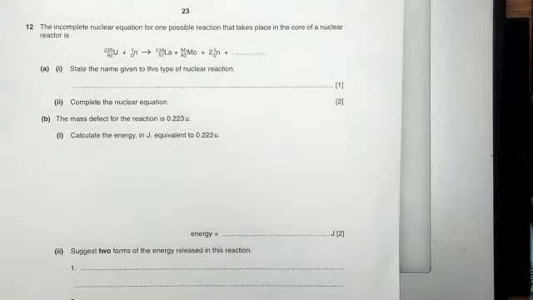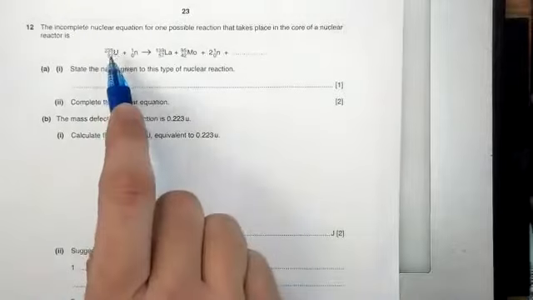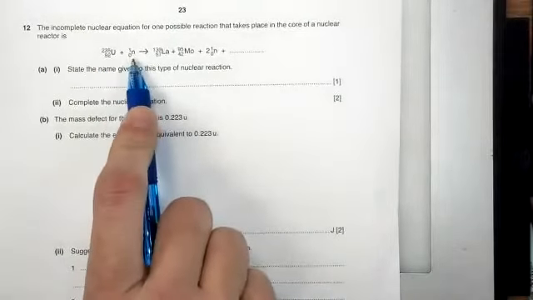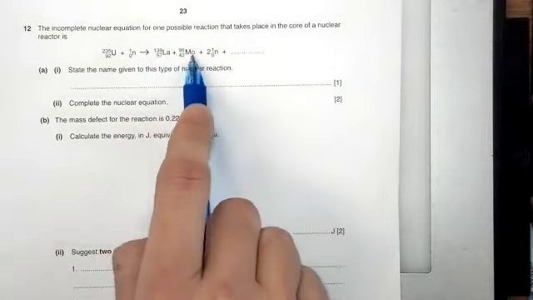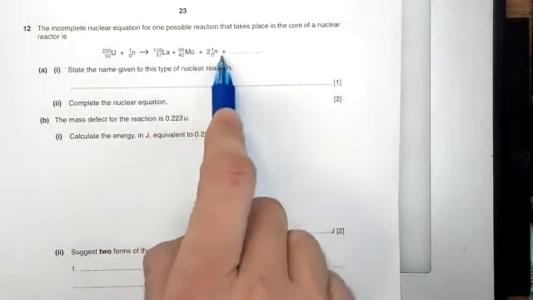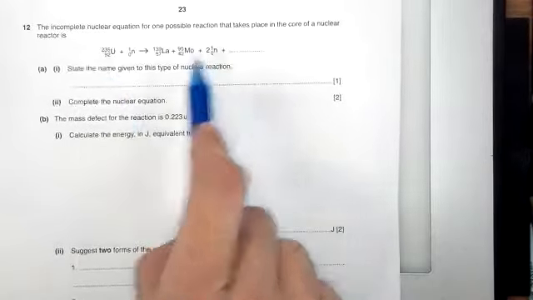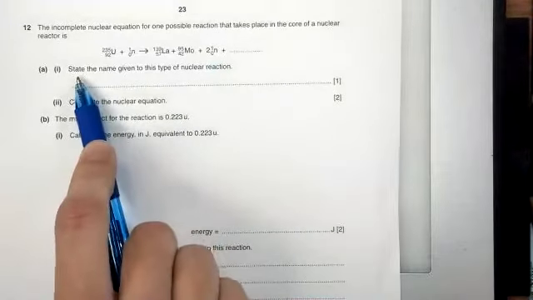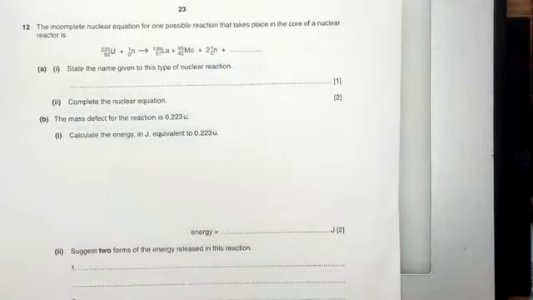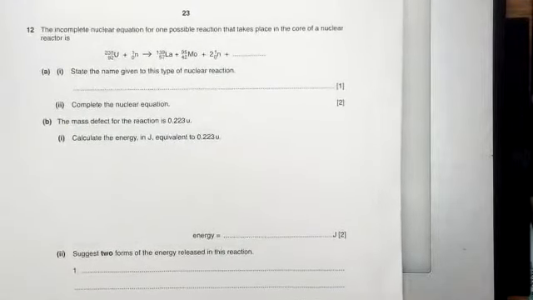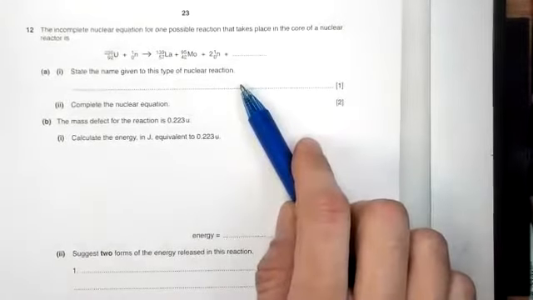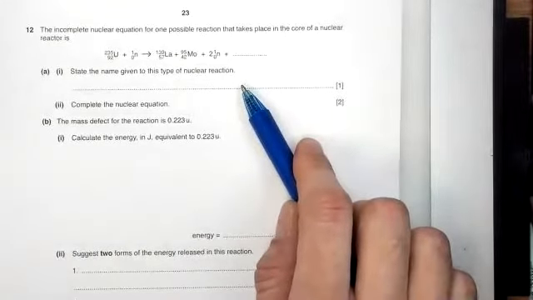All right, does anybody know the incomplete nuclear equation for one possible reaction that takes place in the core of a nuclear reactor is uranium-235 plus a neutron yields lanthanum 139 plus molybdenum 95 plus 2 neutrons plus something. And the first question is, state the name given to this type of nuclear reaction. Is there anybody out there brave enough to offer what they put for their answer so I can either confirm or deny?